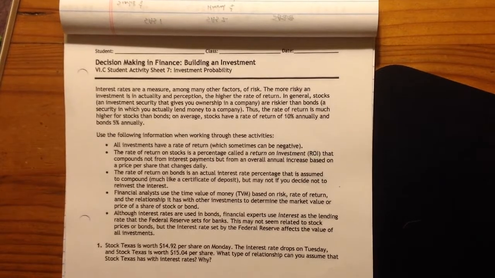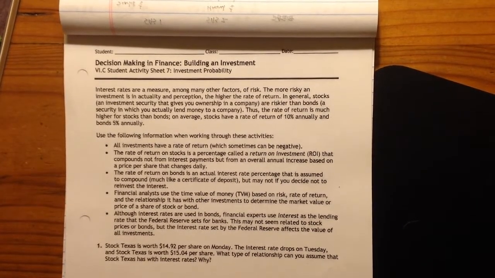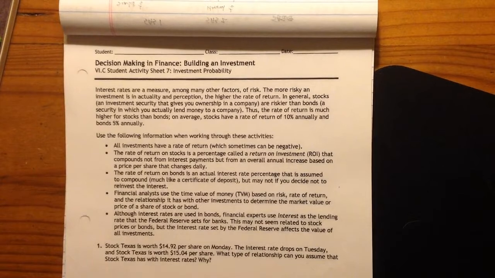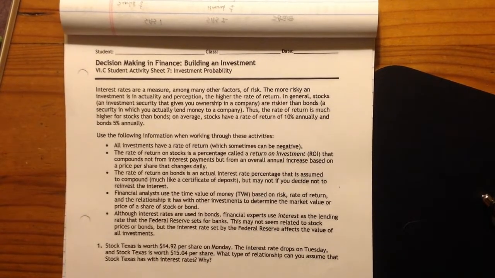Investment probability. Interest rates are a measure, among many other factors, of risk. The more risky an investment is in actuality and perception, the higher the rate of return. So in general, if it's a risky thing, you're more likely to lose money, but you're also more likely to make more money. In general, stocks, an investment security that gives you ownership in a company, are riskier than bonds, a security in which you actually lend money to a company. Thus, the rate of return is much higher for stocks than bonds on average. Stocks have a rate of return of 10% annually and bonds 5% annually.